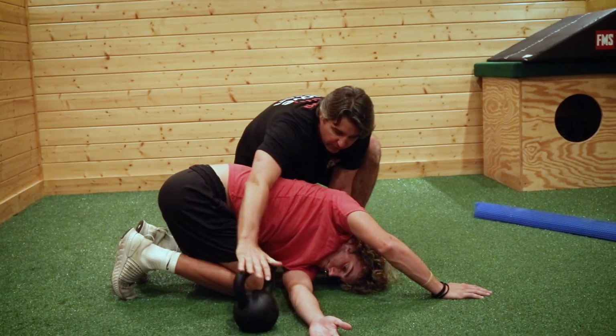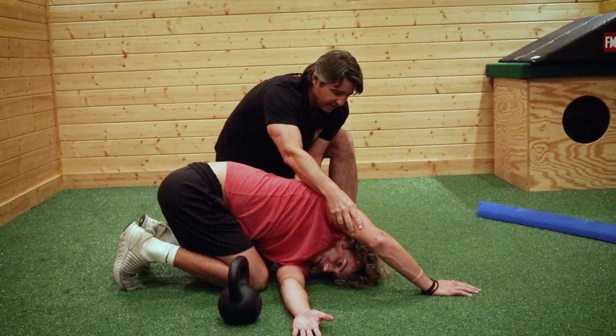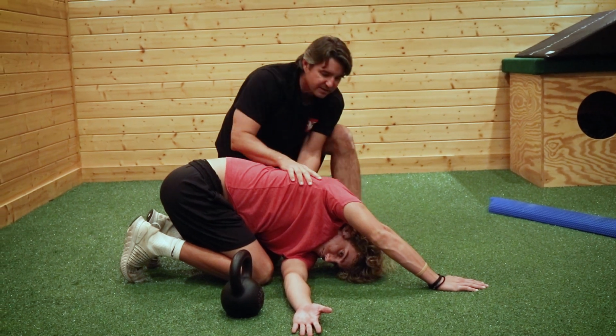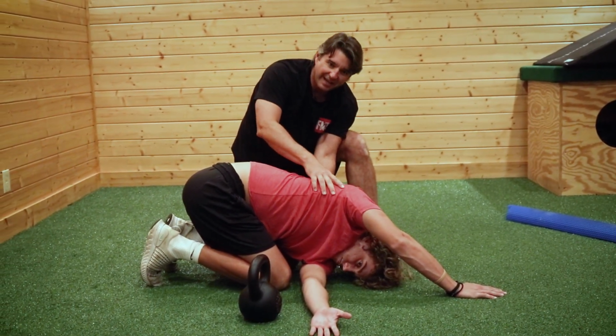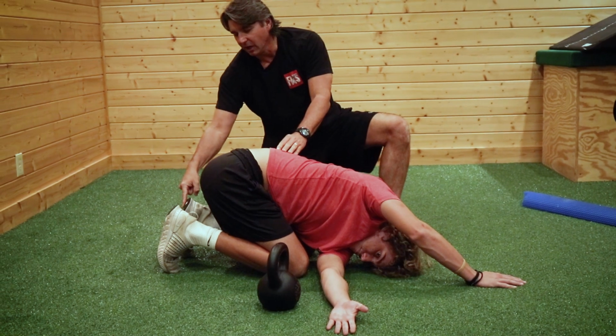Let's get this kettlebell out of the way. We're going to use this here in a second. What are we going to do, Sam? Keep that arm straight up here. Cycle our breath. Breathe in. Now we've got our rotation, hip, and we're loading those toes.